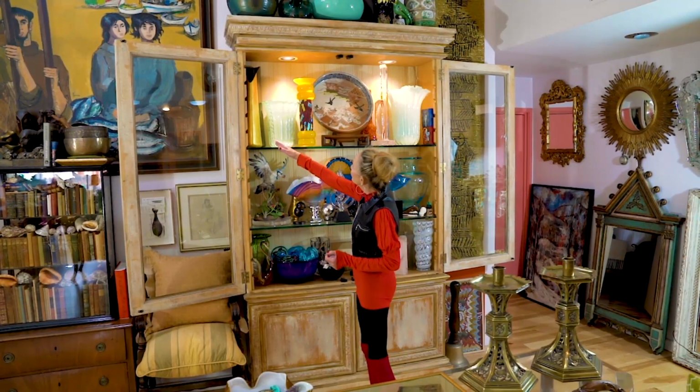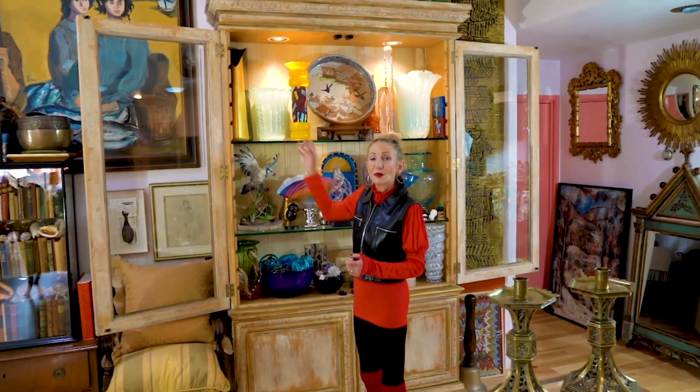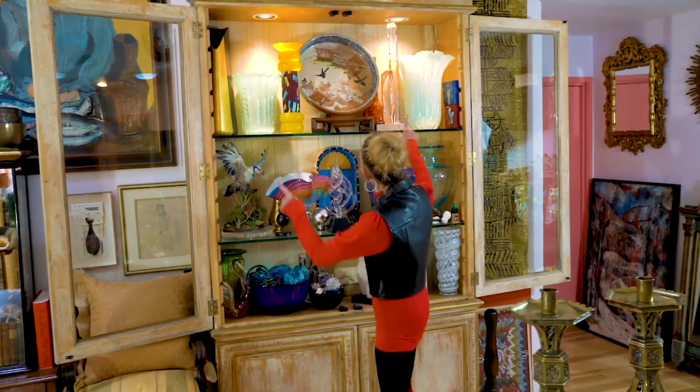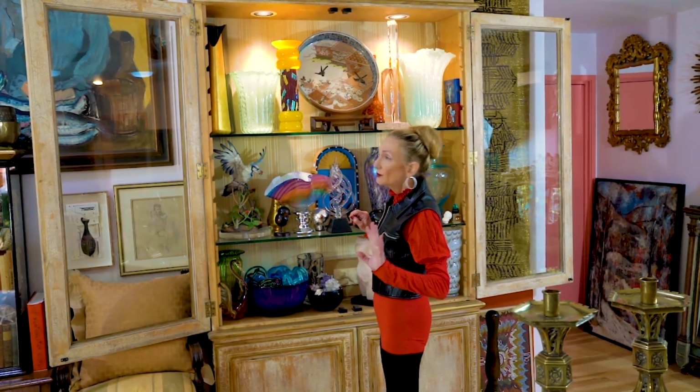So modern piece here, this is a piece from the 1950s. This is a kind of glass called Murano glass, which is Italian. The island of Murano was known for its glass blowers. I have two pieces here and here of Murano glass. And by the way, that's my favorite color, that very light teal blue.